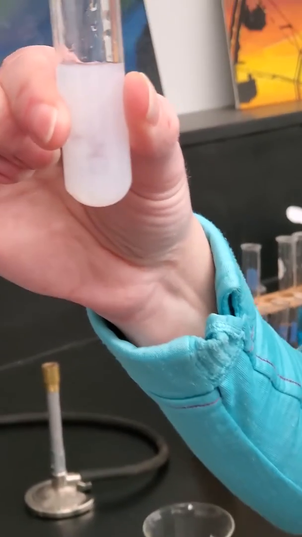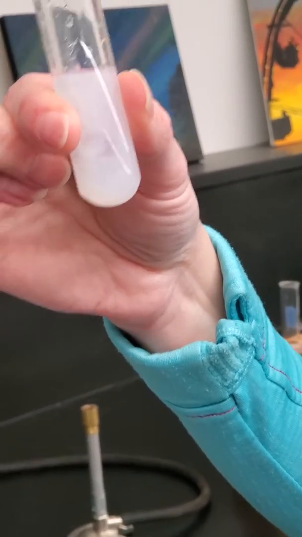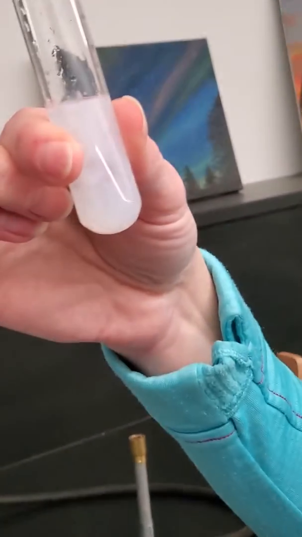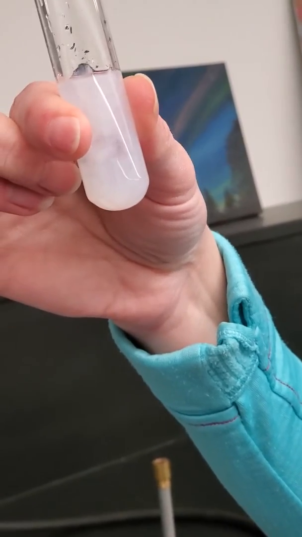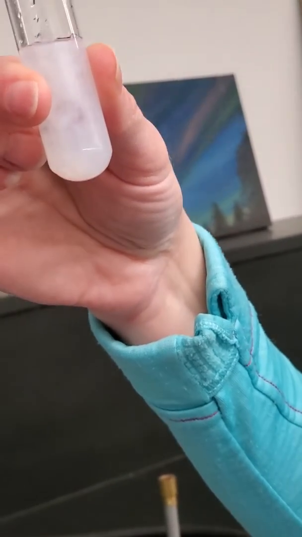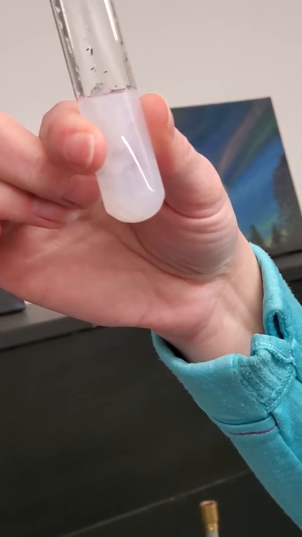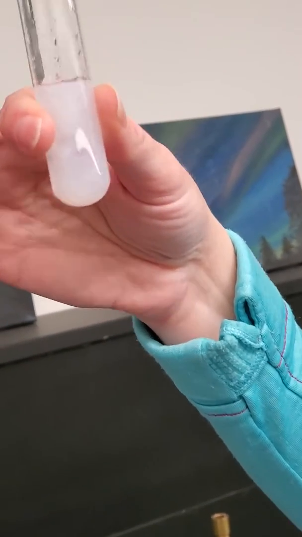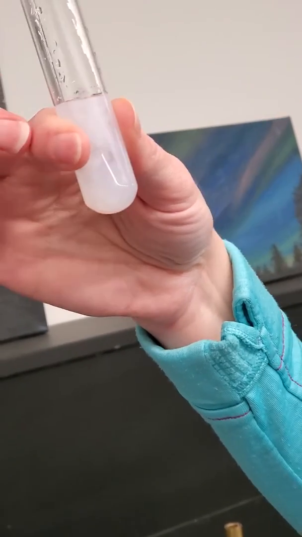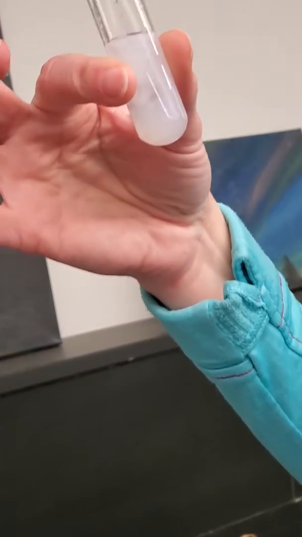It's kind of a weird word for solid, but in chemistry we use the word precipitate when solid is formed out of 2 aqueous solutions. It's different than when we think about precipitation like rain. Rain is liquid coming out of gases. This is solid coming out of liquids. It's falling kind of like rain.